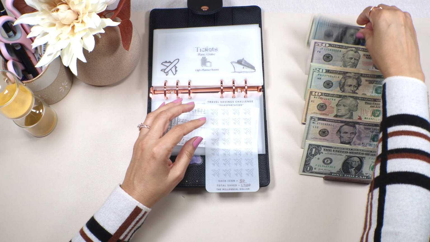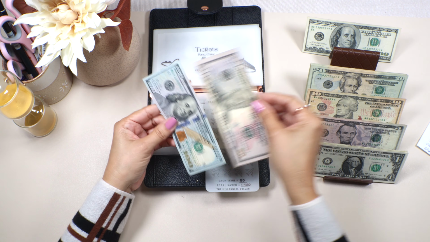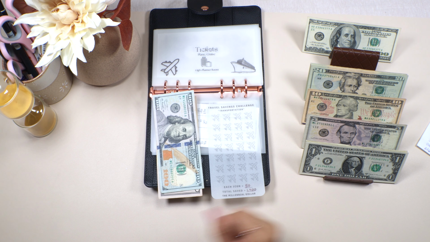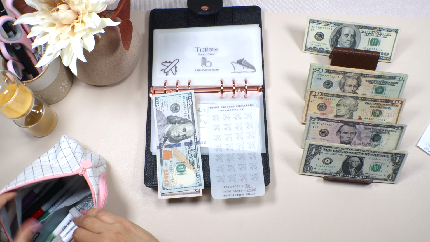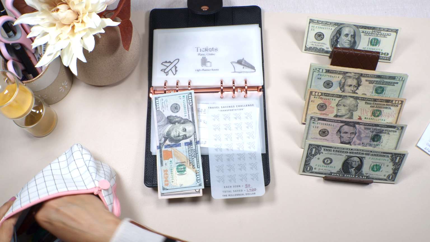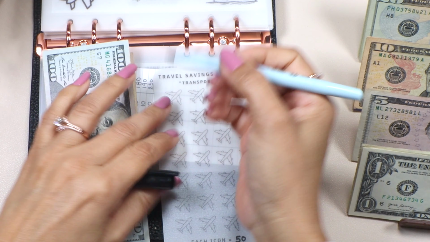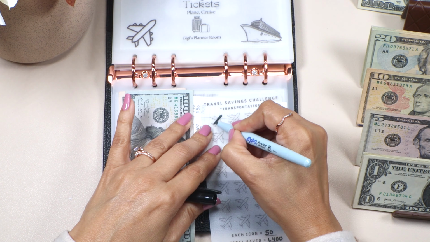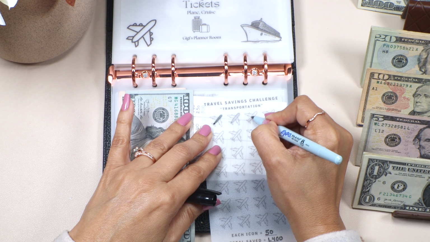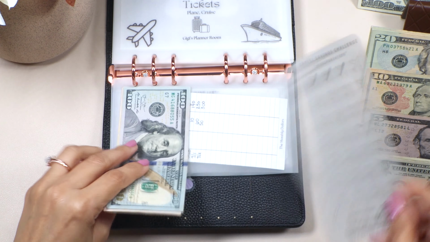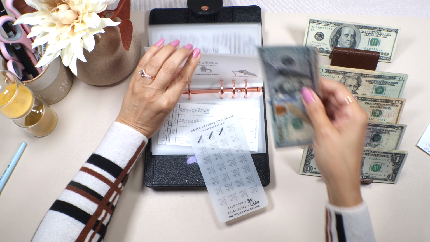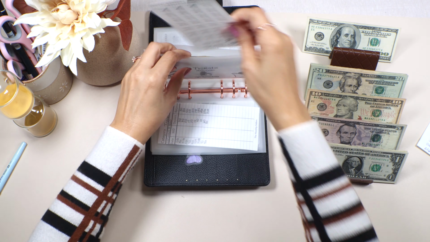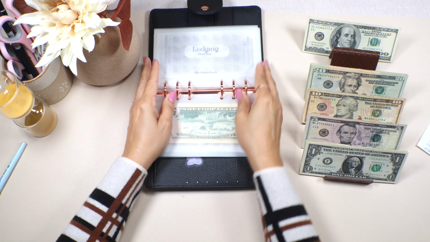So for tickets we need $150. So I'm just gonna take $150, and then each plane is $50. So I'm just going to grab my black marker here and color 3 planes. So I'm just gonna do the center part, 1, 2, and 3. Okay, so I'm just gonna put the money in first, and then I'll just put the insert. Okay, so that's for tickets.